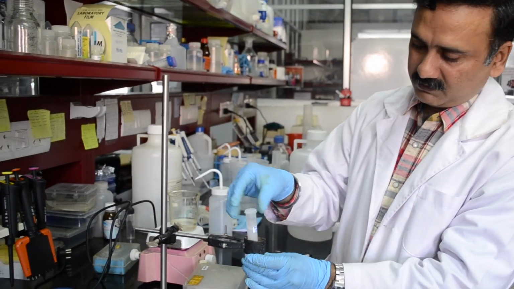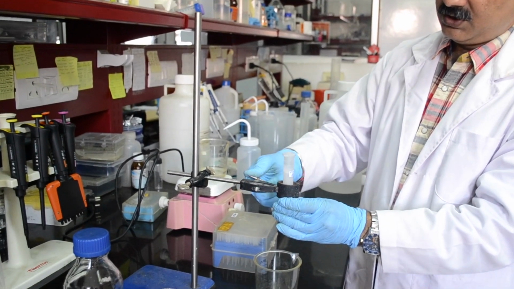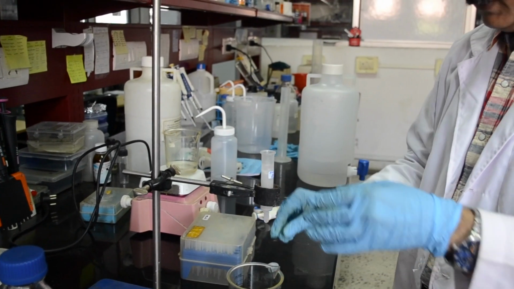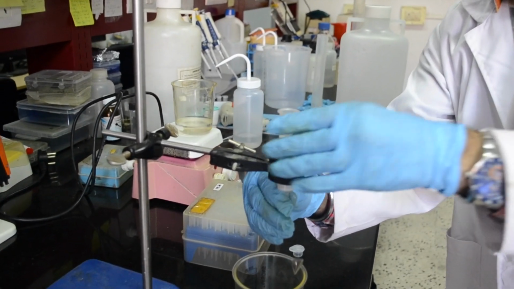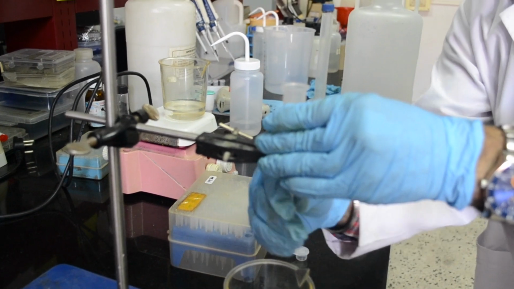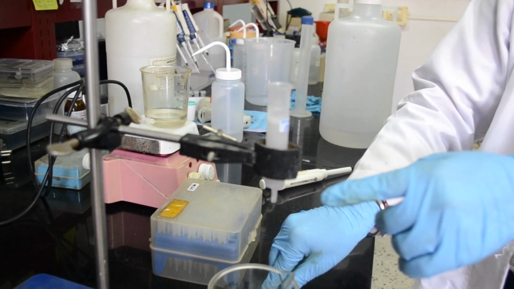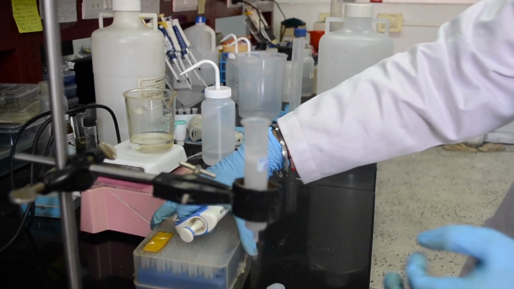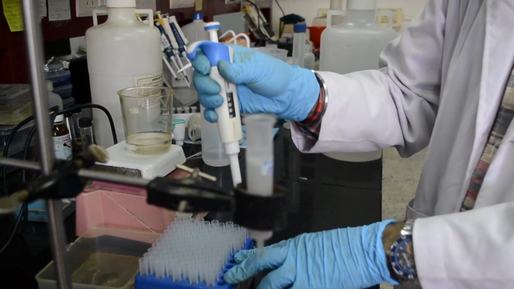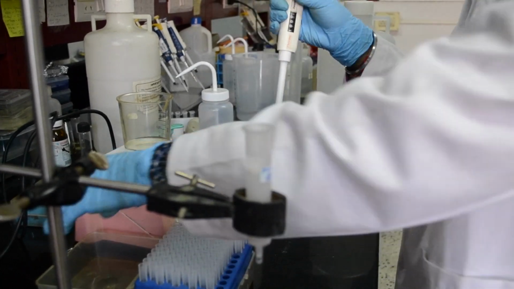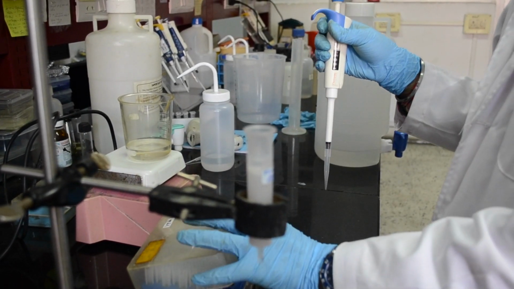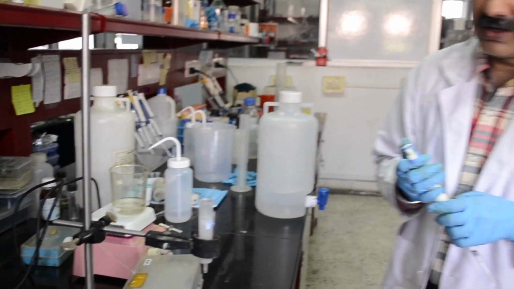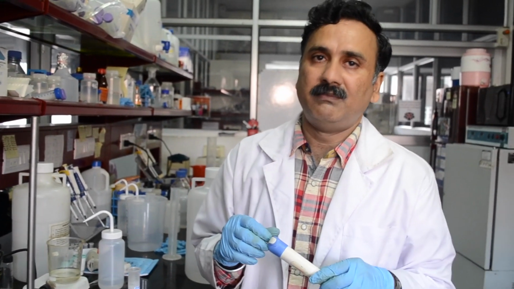First you have to fix your column into the stand, then remove the cap from the top, and then remove the lower end and let the column run. You see this level should come to the level of the disc, and then you can start pouring the buffer of your choice. This time we are running the column only in manual mode.